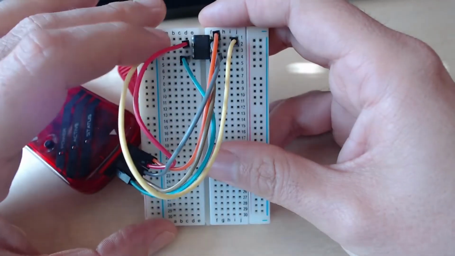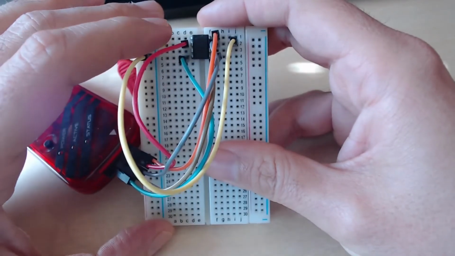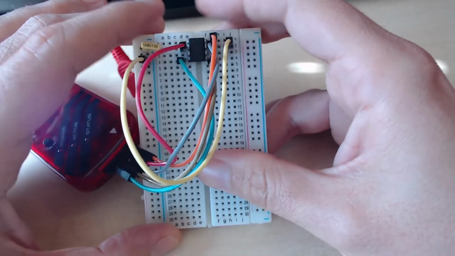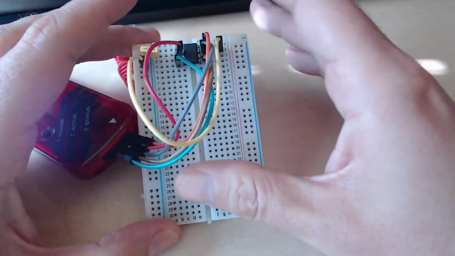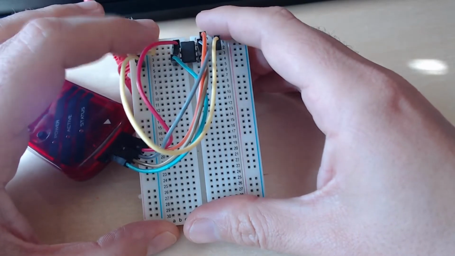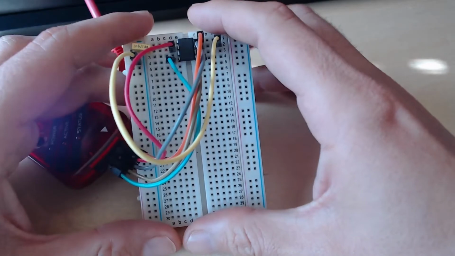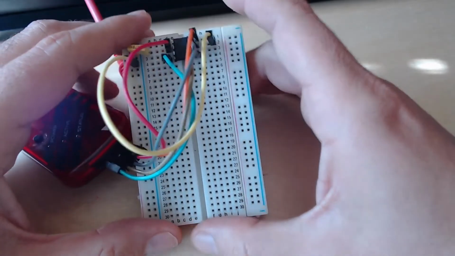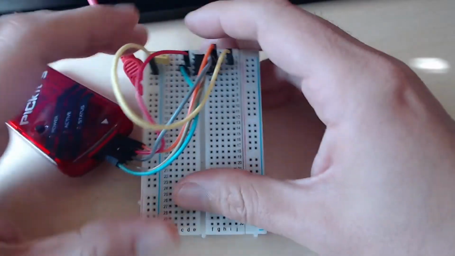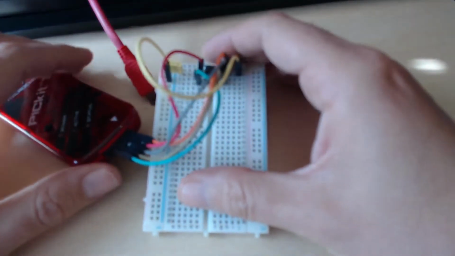One microfarad is fine, 100 nanofarads is also quite good and will do the job. I haven't encountered any issues that were particularly because of a lack of a bypass cap, but it's generally good practice anyway, so you just need to have a bypass cap. So that's pretty much all you can do between the connection of the PICKIT3 and your micro.